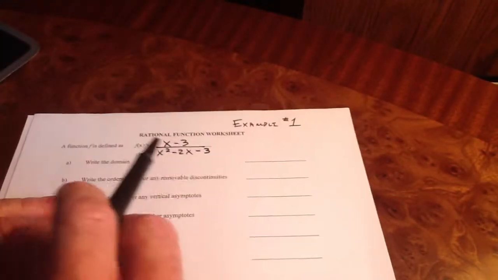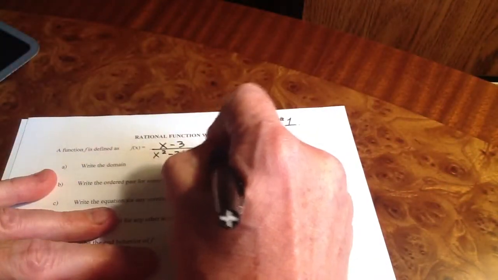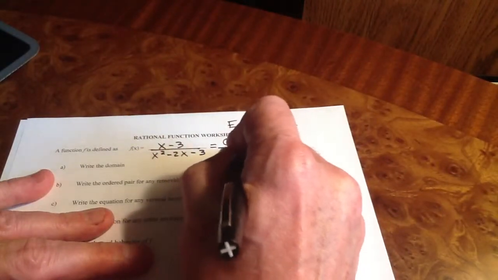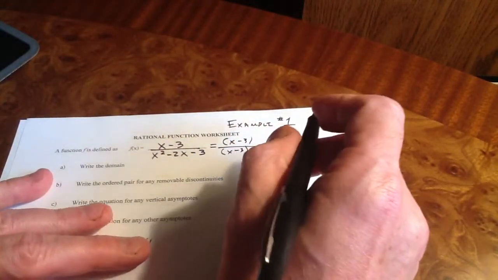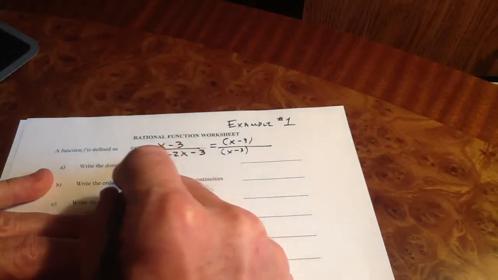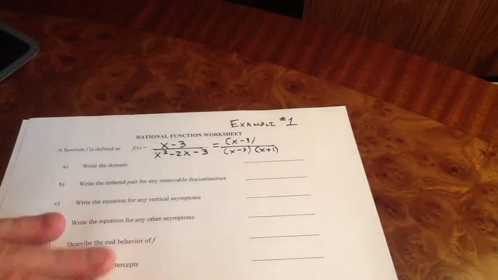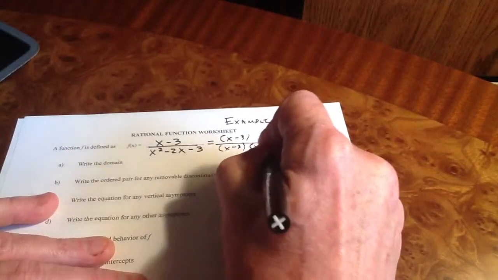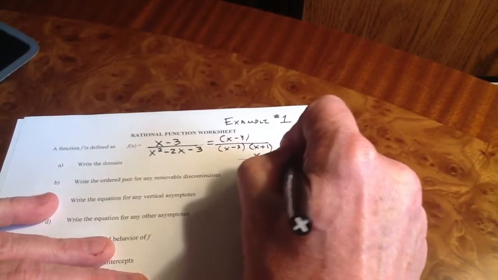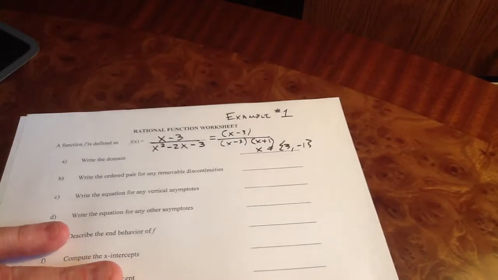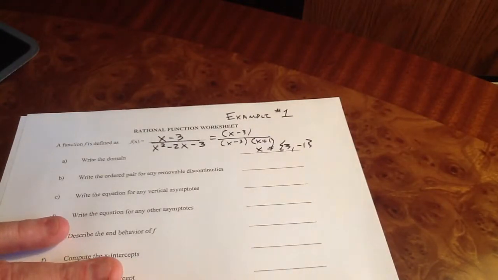The first thing we need to do is probably factor this. So that's going to be x minus 3, and the bottom is going to be x minus 3 times x plus 1. X squared, that looks good. All right, so write the domain. X cannot equal 3 or -1. Those values don't exist.